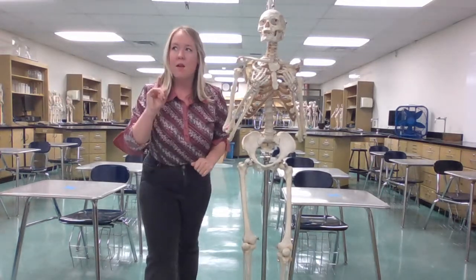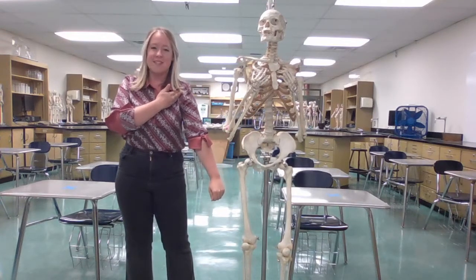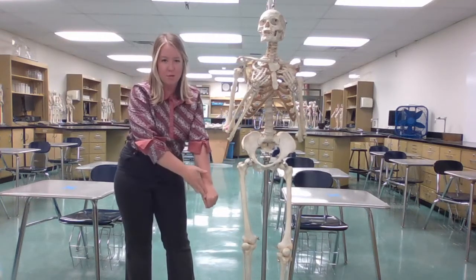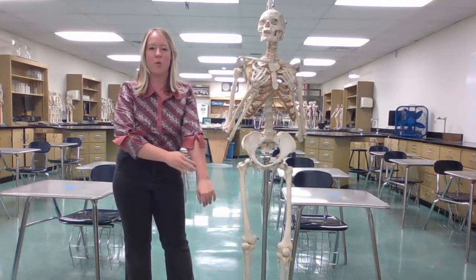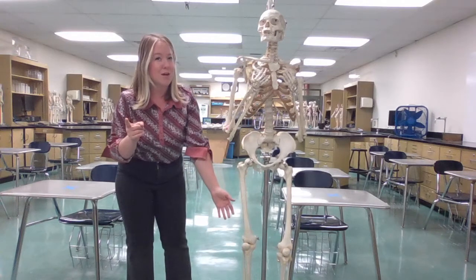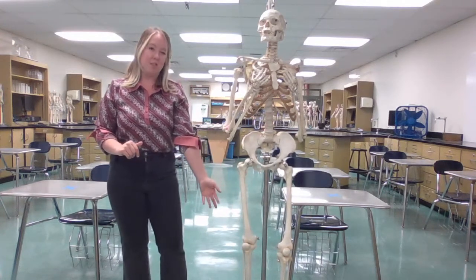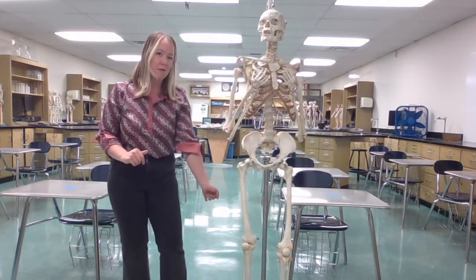Proximal means closer to the shoulder. Distal means further out from the shoulder. Right now, and literally always, my fingers are the most distal thing on my arm.